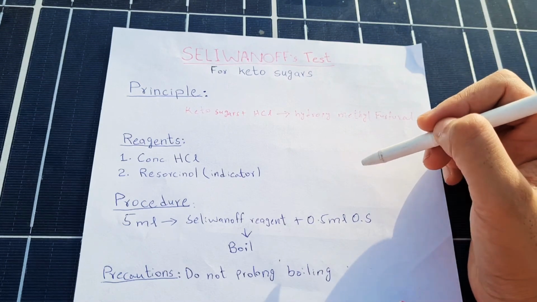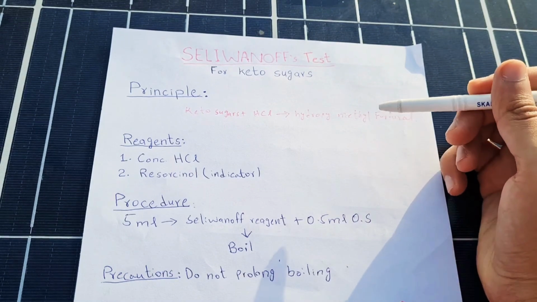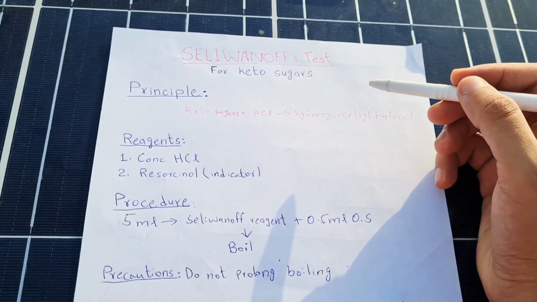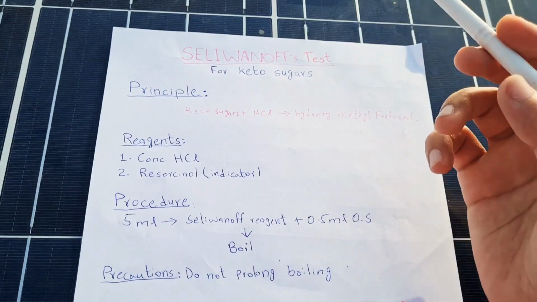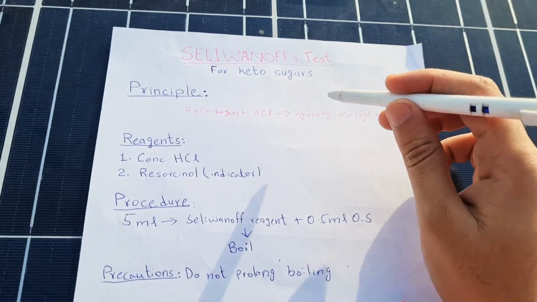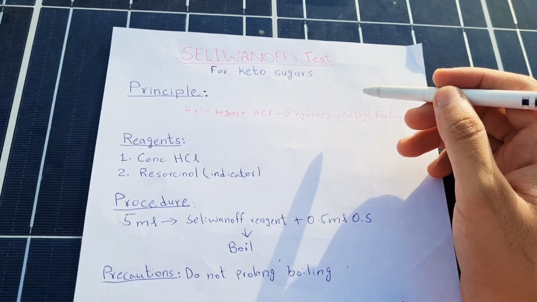As we know, keto sugars are more reactive than aldo sugars, so these keto sugars will immediately produce that colored substance while aldo sugars will take time. So this is the basic principle which helps us to differentiate between keto sugars and aldo sugars.